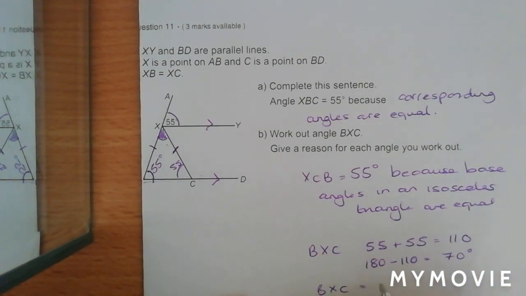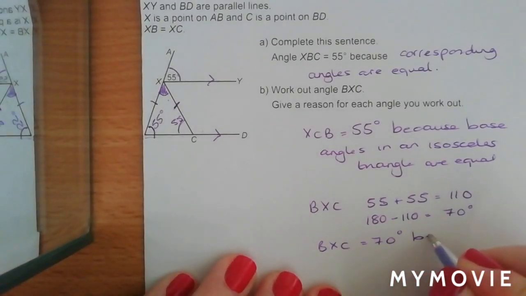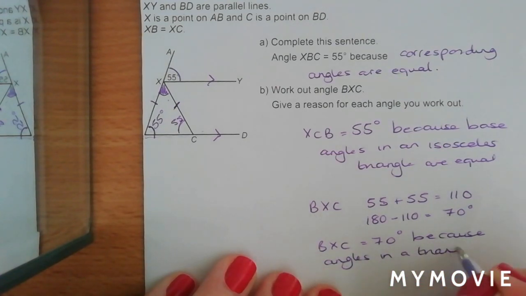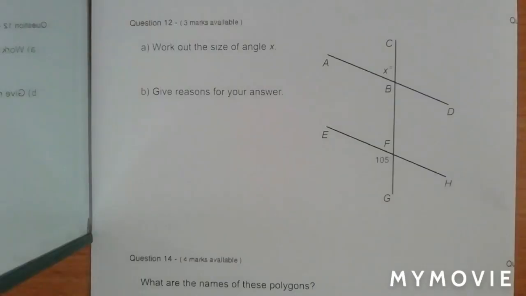So BXC is equal to 70 degrees because angles in a triangle add up to 180 degrees. Okay, well done.